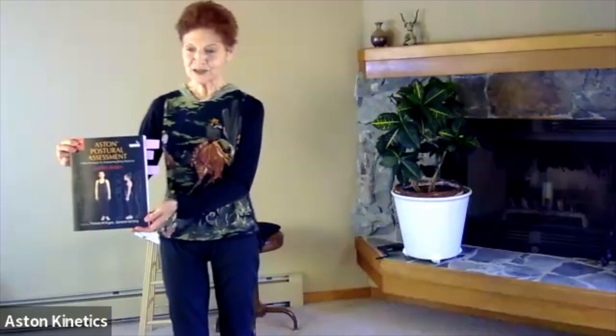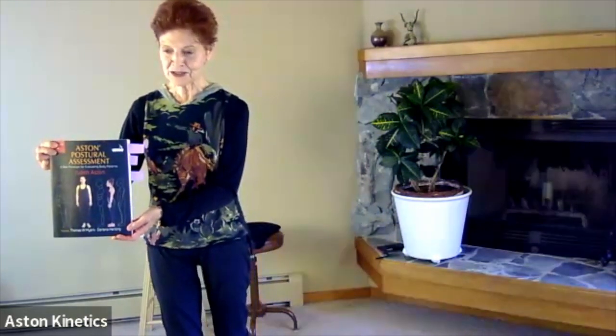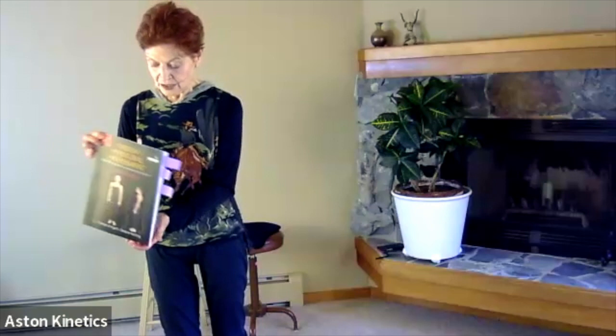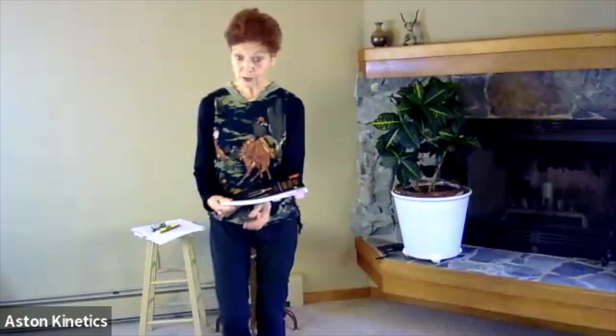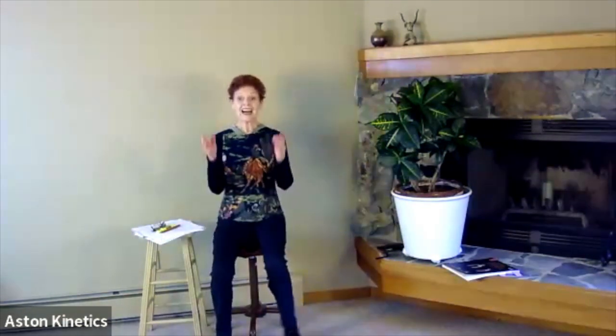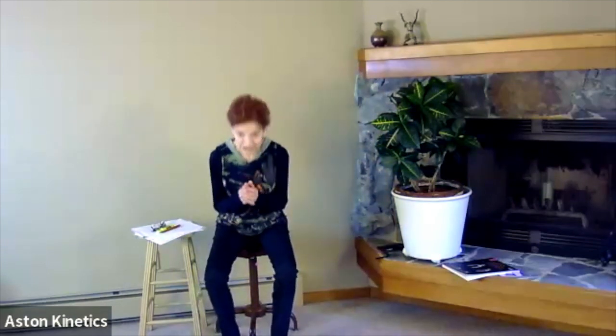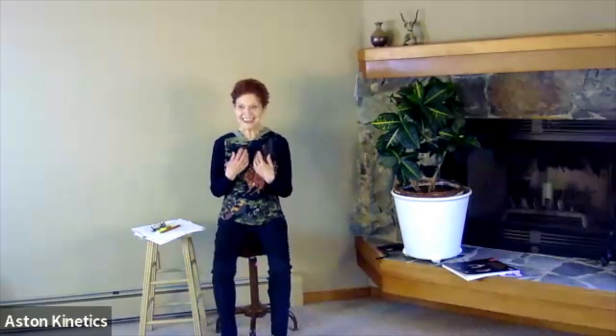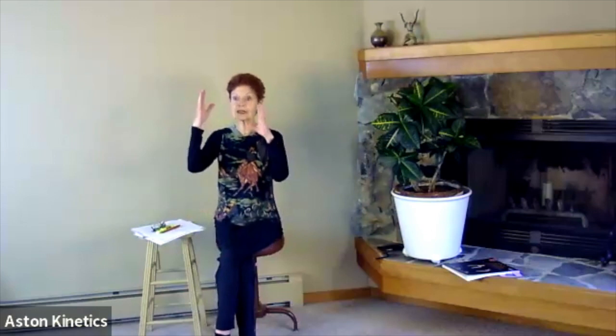This is the newest book, the Aston Postural Assessment, that people use for the 101 training. Once they understand the value of postural assessment of their clients, of their children, of themselves, they will use this forever. They would be looking at one track, like the front, or they'd look at the side, and they'd want to fix that.